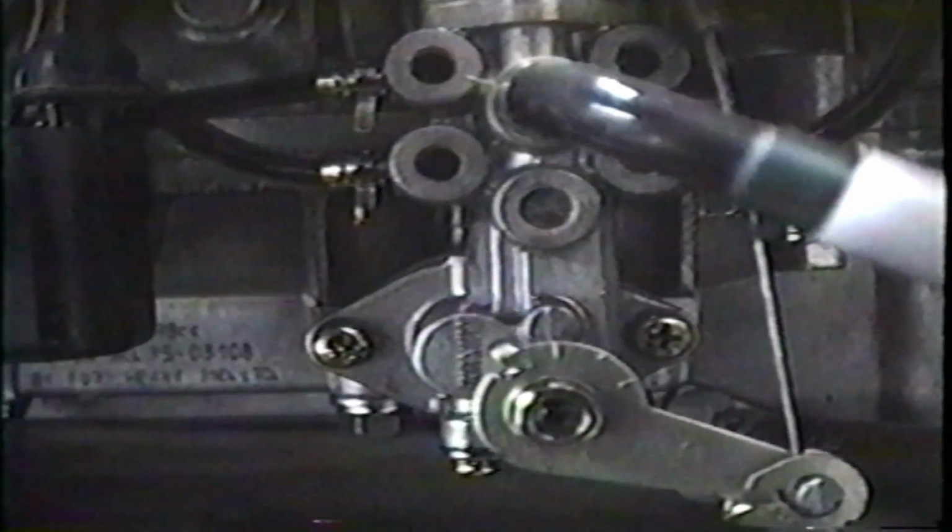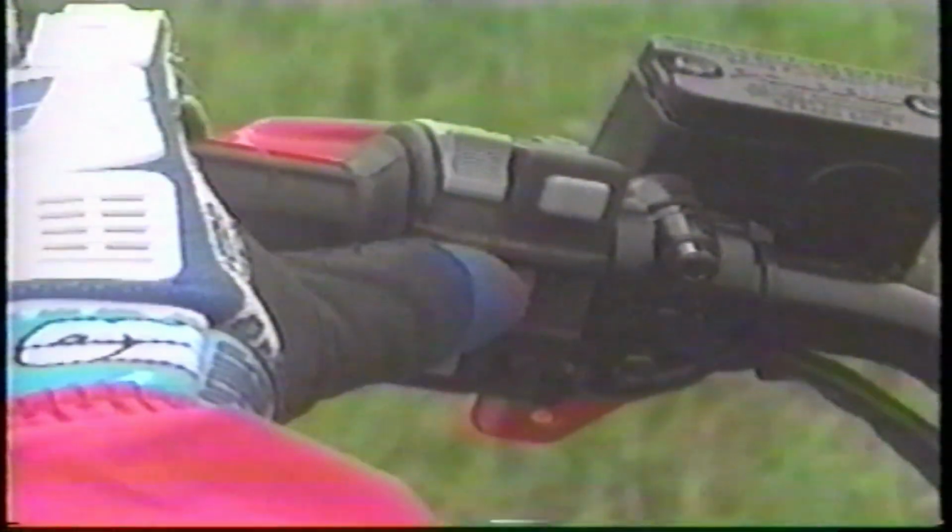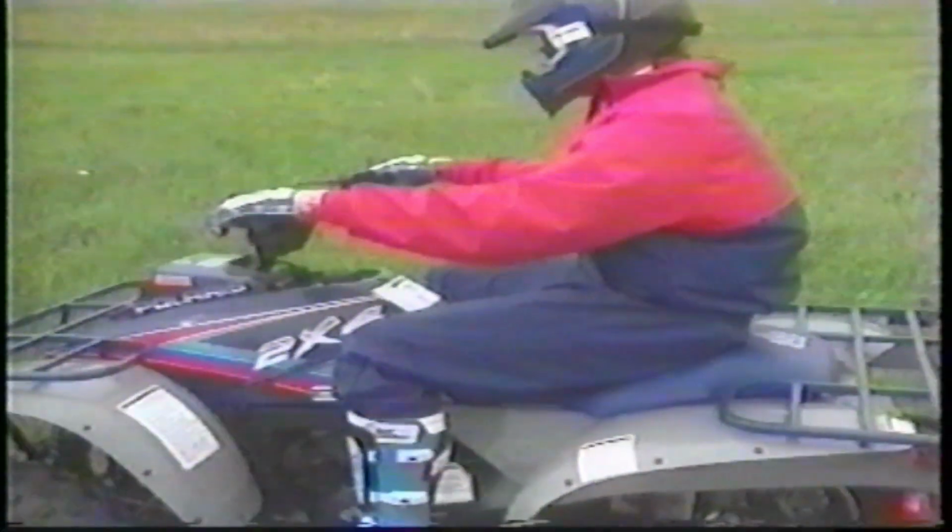Once you have corrected the ignition problem, you should verify the ignition system is operating properly.